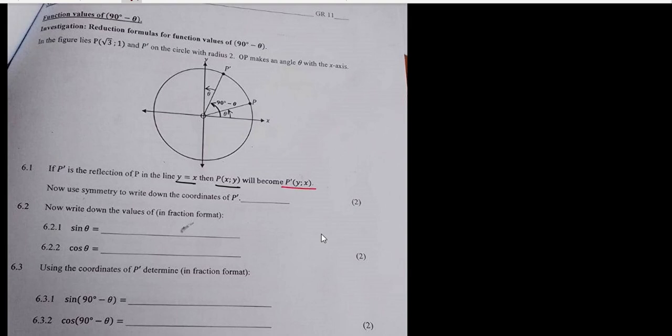Okay, so we were told that our P is root 3, 1. Alright, this is our P, and then our P prime is defined as we need to swap these two values. So if we swap them, we're gonna have this. Why did I swap them? Because they told me here that the line y equals x will take the y value and make it the x value, and take the x value and make it the y value to give me P prime. So that is what I did.